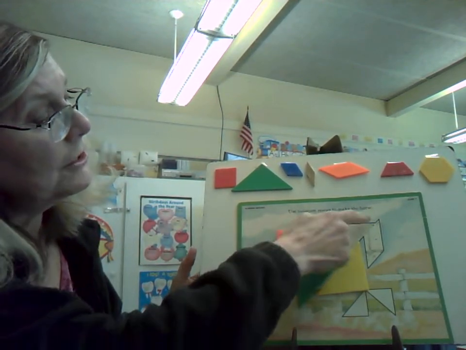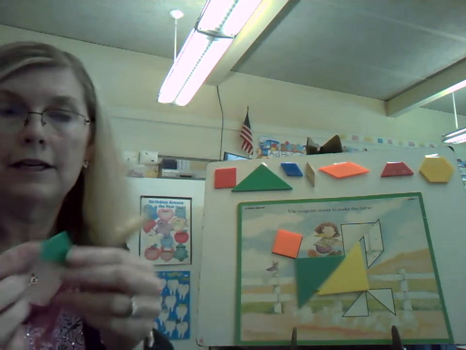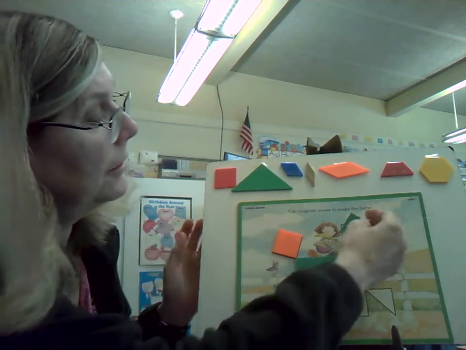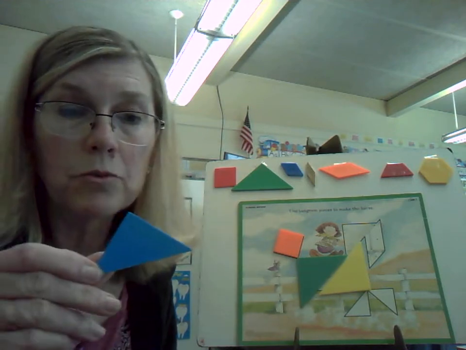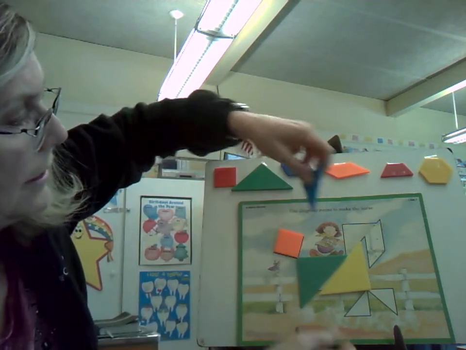Now I can see there's another triangle they have for me there, which is a little smaller triangle. So let's see if I can find, how about this one? Let's try that one. Oh no, that's too small. I need a bigger triangle. Let's see. How about this one? Ooh, it's like Goldilocks, just right. So let's put this one up there. There we go.